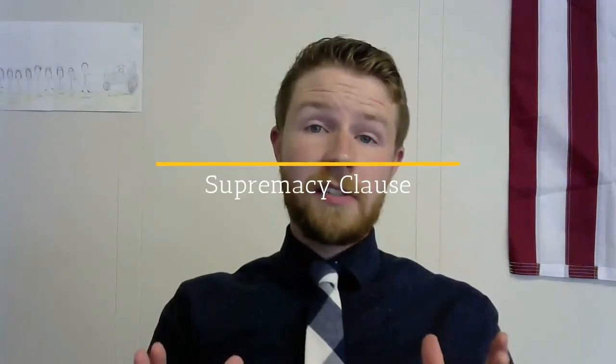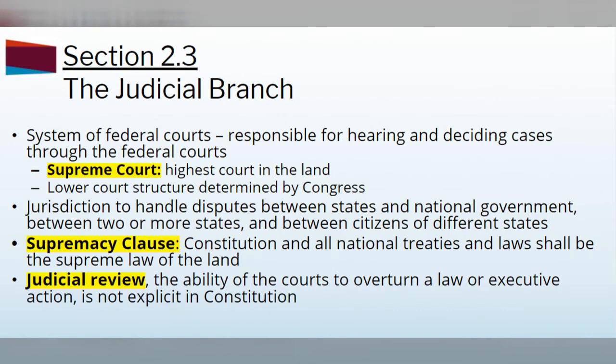Then there's Article 6 of the Constitution, and really the only significant part of that you'll need to know for this class is the Supremacy Clause. The Supremacy Clause states that the Constitution and all national treaties and laws shall be the supreme law of the land, meaning the Constitution is top dog.